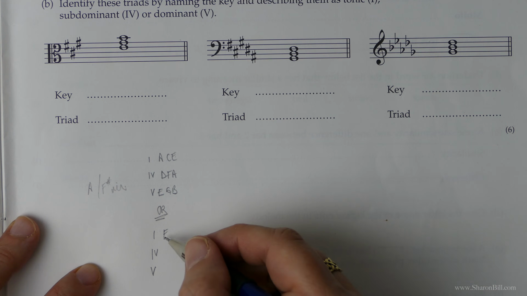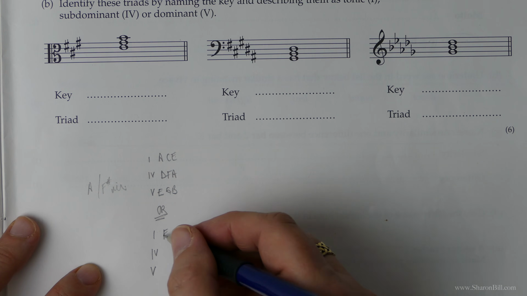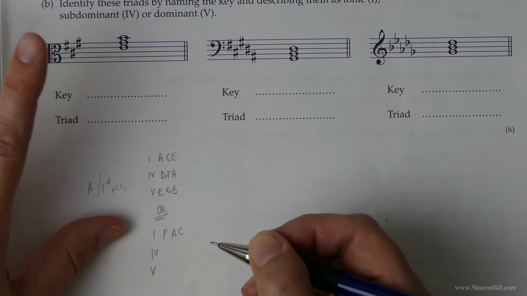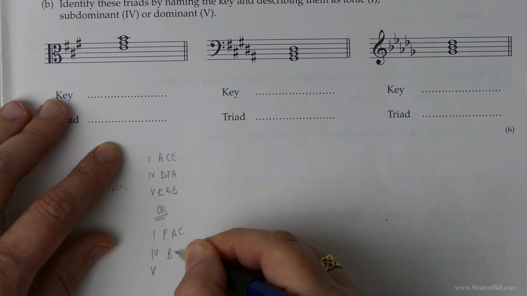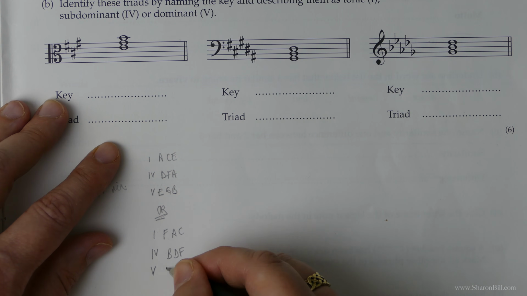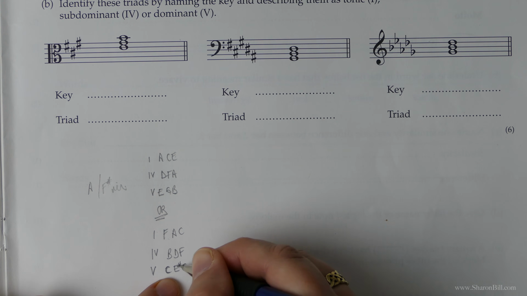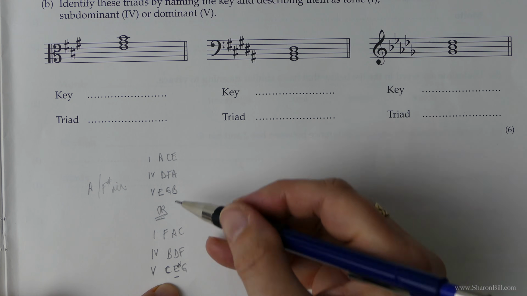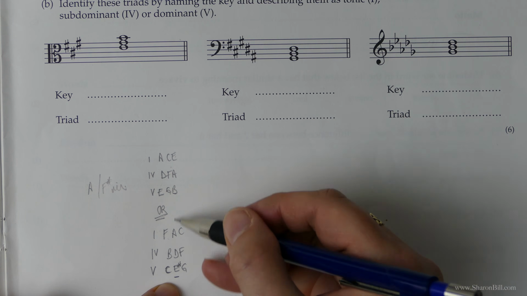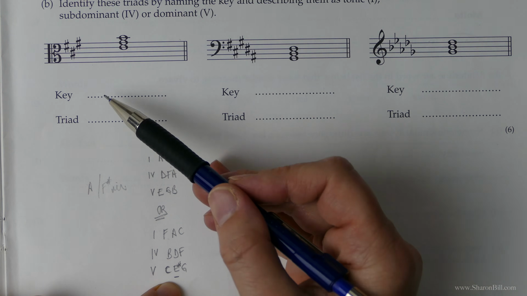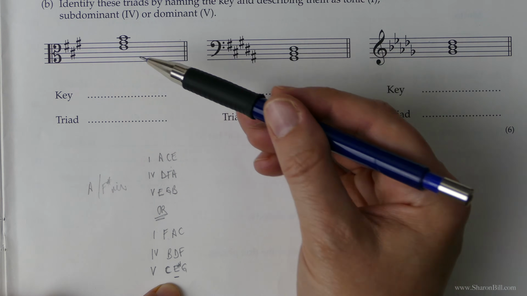Your key signature will deal with everything. F, A, C; then B, D, F; or C, E, G, remembering that the middle note is the raised 7th, so we need to add that. So we're going to have to choose between these chords. We can't really name the key until we get a clue if one of these chords will fit.